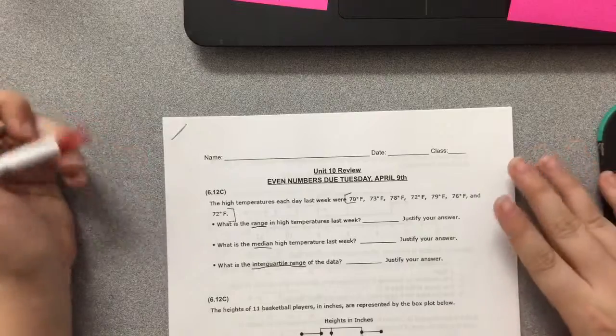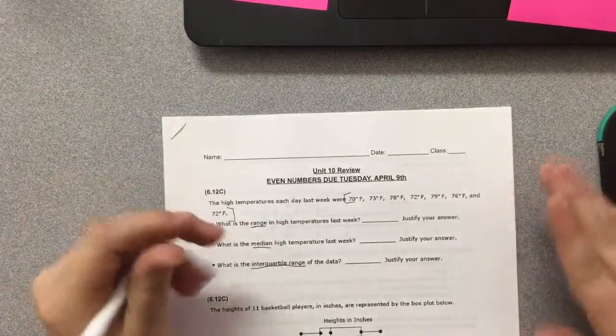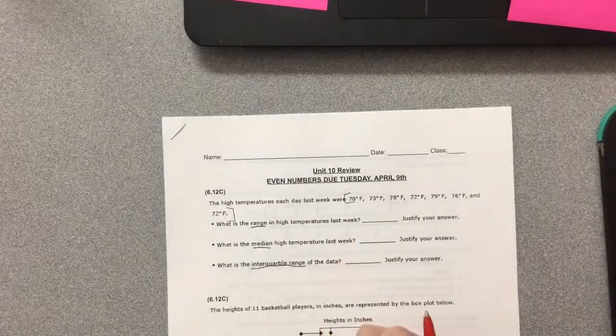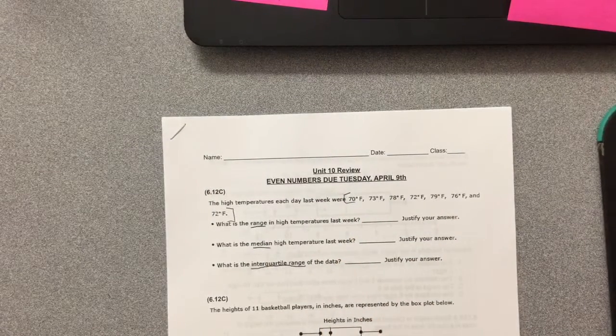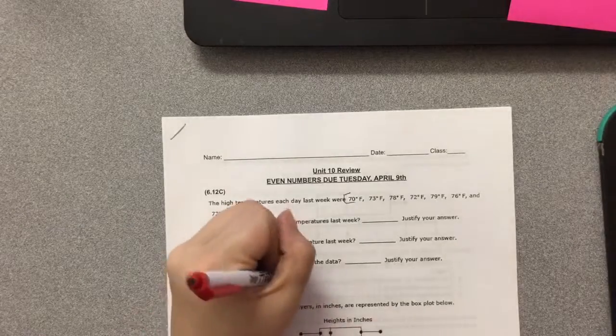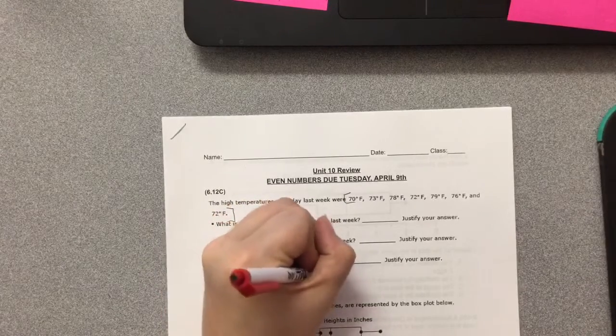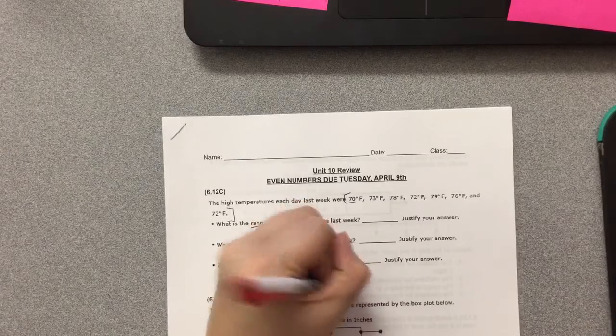Hey, you already did that part. Once you find your median, that splits it into the lower data and the upper data. You're going to find the median of the lower data and the median of the upper data in order to make sure that you subtract upper data Q3 minus lower data Q1.